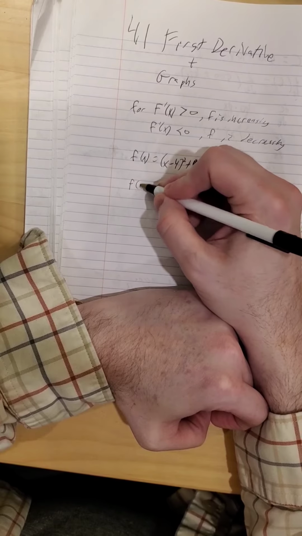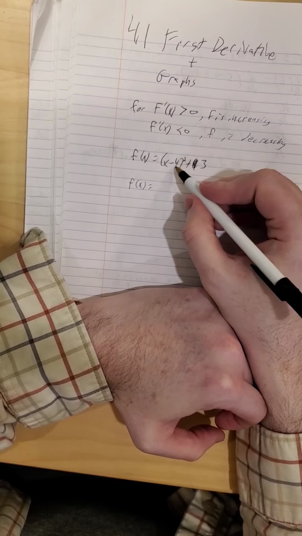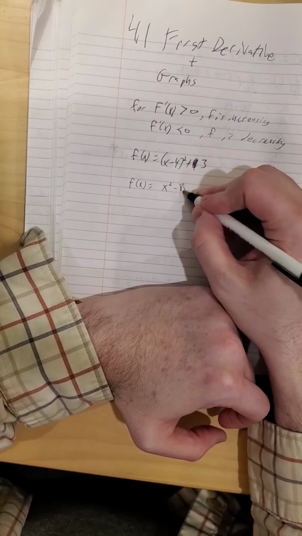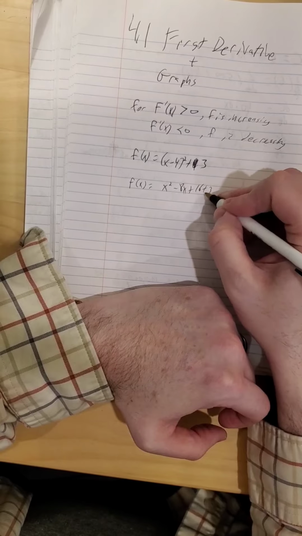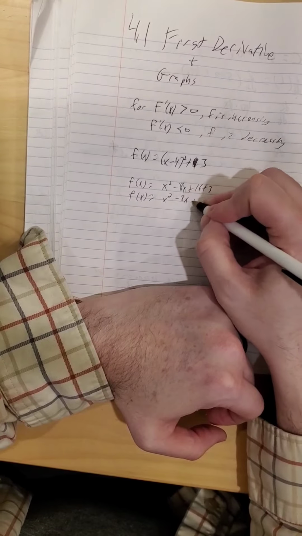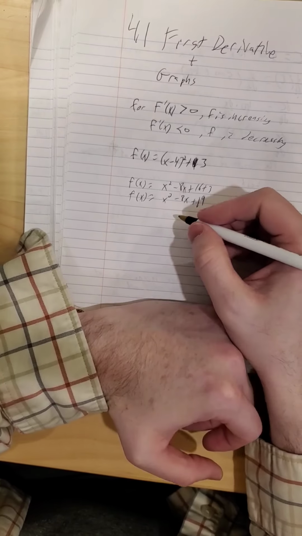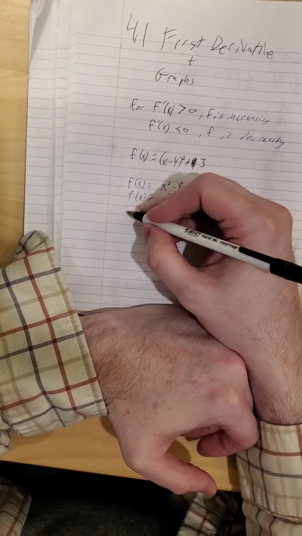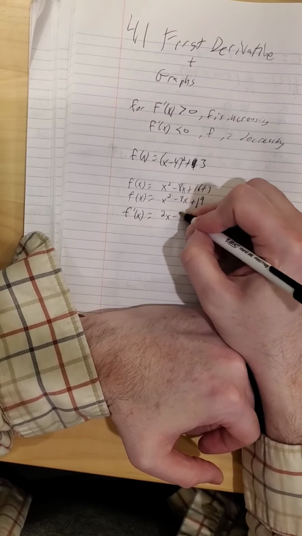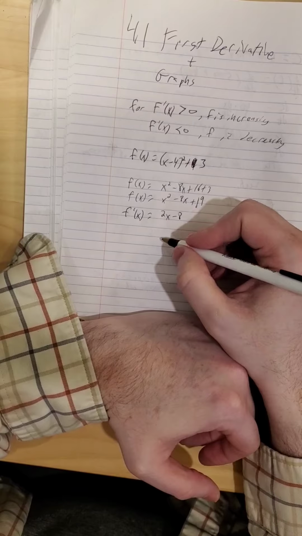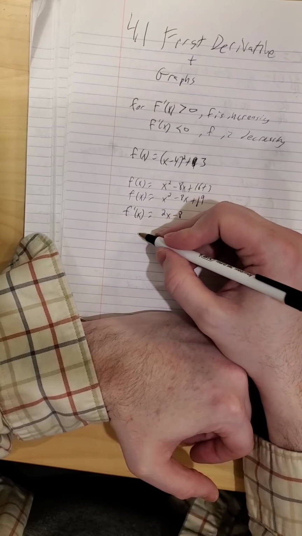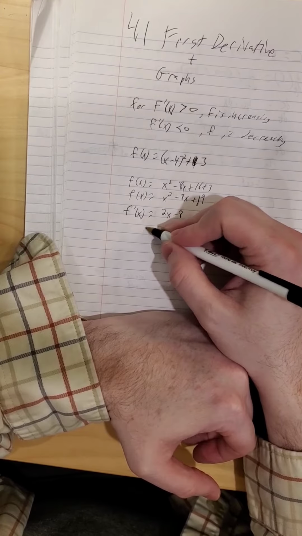Well, if we want to differentiate, I would go ahead and FOIL this out and turn it into an easier to use format. So x squared minus 8x plus 16 plus 3, or just f of x is x squared minus 8x plus 19. So our first derivative, f prime of x, is 2x minus 8. And since I'm looking for places where the derivative is positive, negative, or 0, we'll start with the 0.